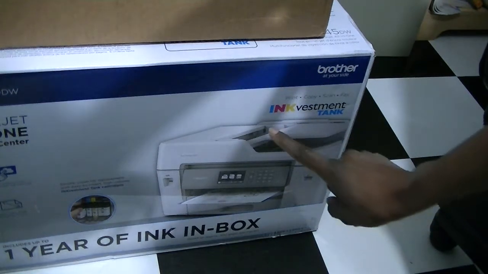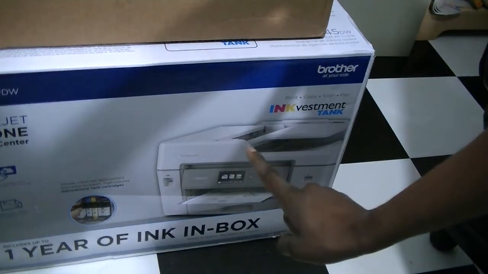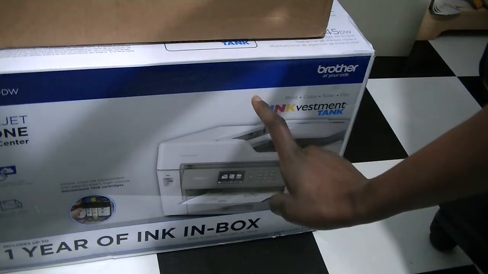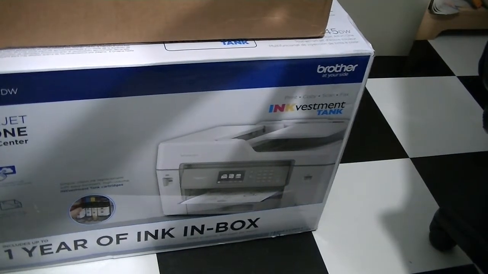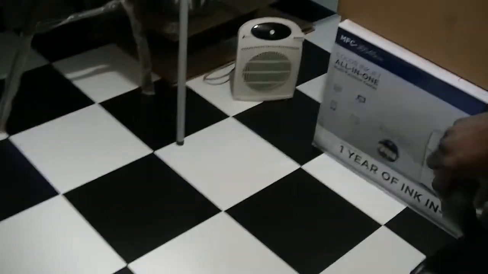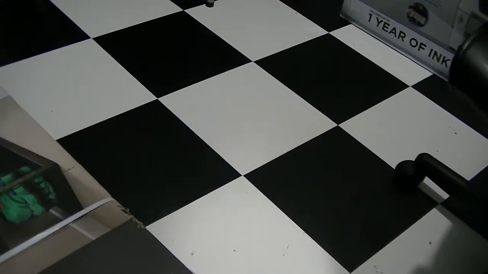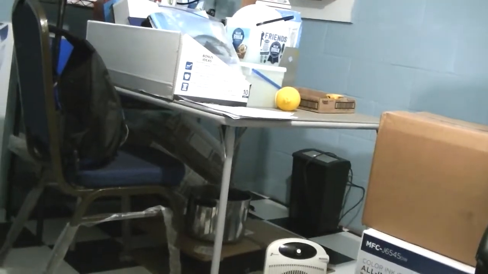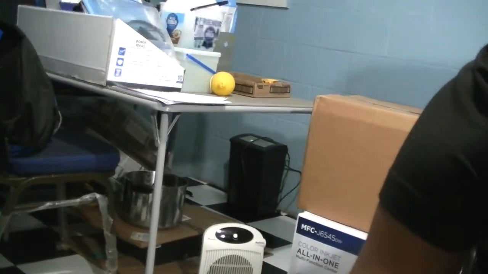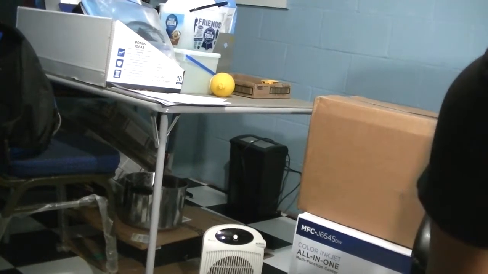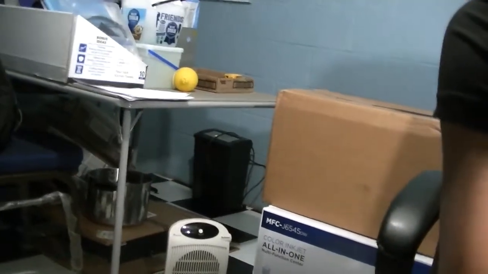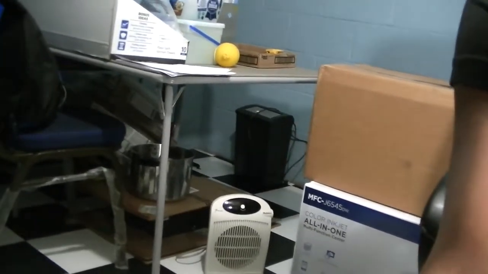So I went to the Brother website to purchase it. And I think the price is lower on their website than it was elsewhere. I searched another one at Walmart, found Brother there, and I saw the price. I wanted to make the purchase at Walmart, but then I wanted to search their own website to see if they sell on their own website.